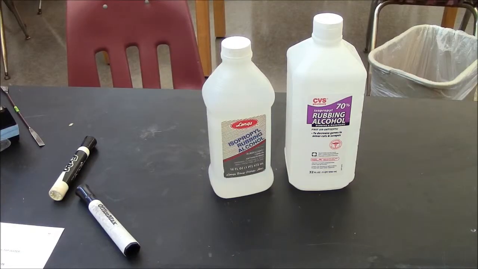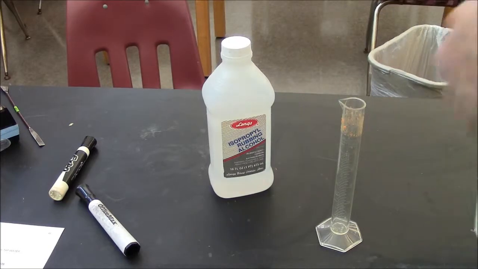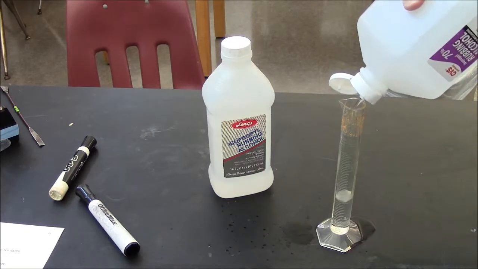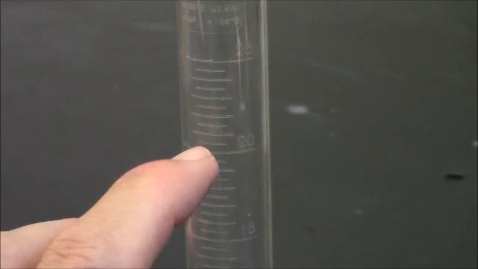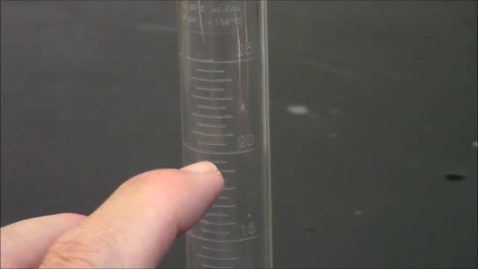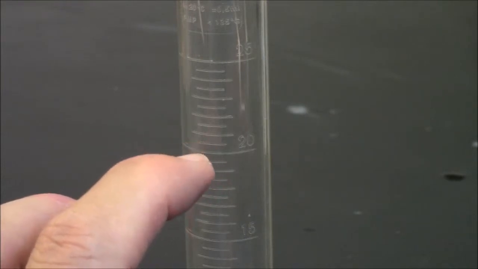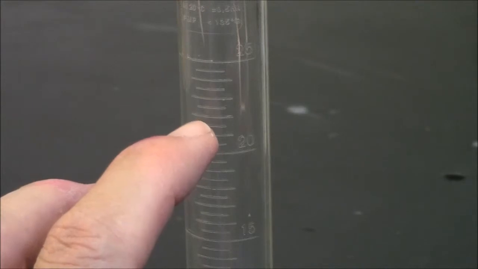When using the rubbing alcohol, please bring your cylinder to the buffet table and measure out what you feel is an appropriate quantity. Take that to your table. Be careful when you read your graduated cylinder. Some people assume that a line is a milliliter, but it's not true. 20, 20.5, 21, 21.5, 22.